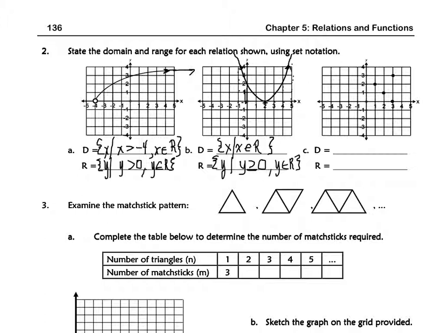The last example there is just a series of points, and there's only a few of them to list, so the easiest thing to do would be to say that x is a member of one of these numbers, 1, 2, or 3. And that would be discrete data. We just list off the numbers.